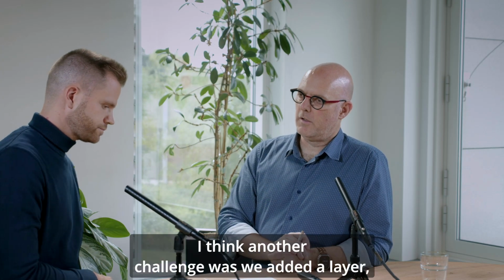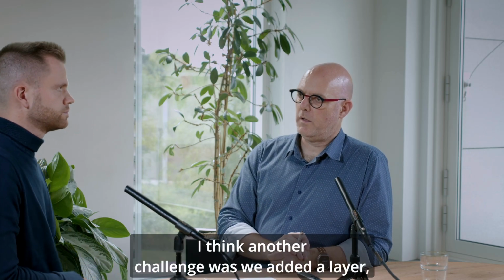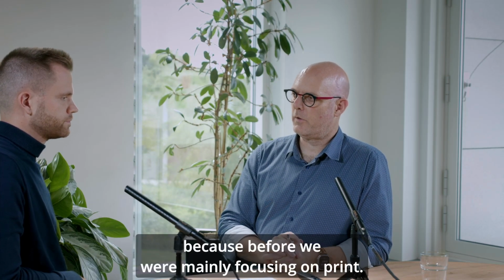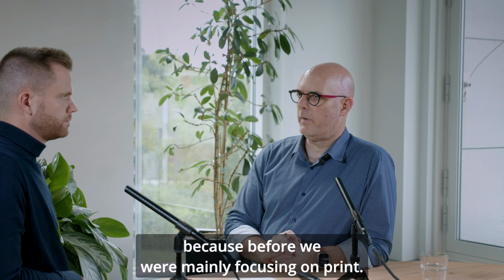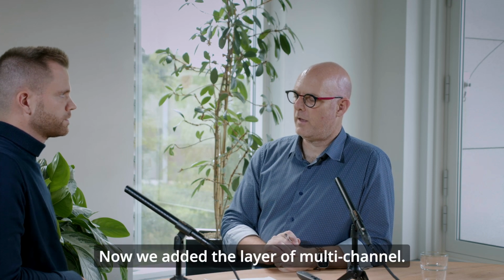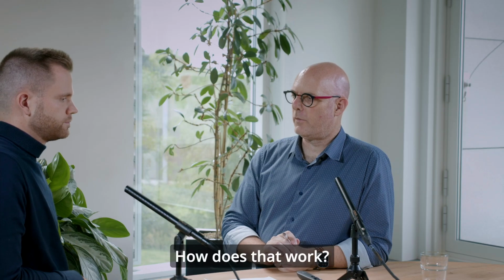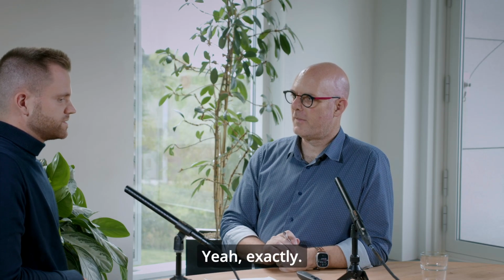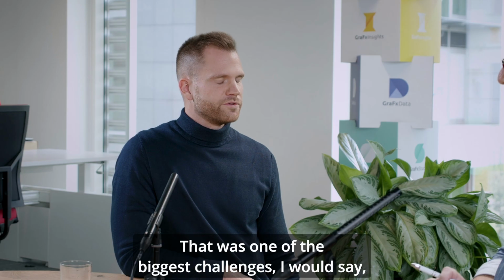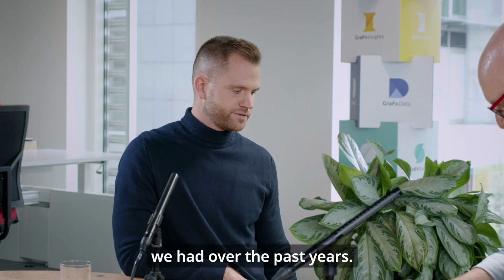I think another challenge was that we added a layer, the multi-channel layer, because before we were mainly focusing on print. Now we added the layer of multi-channel. How does that work? Yeah, exactly. That was one of the biggest challenges, I would say, we had over the past years.